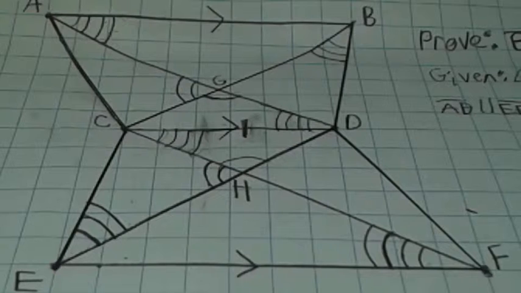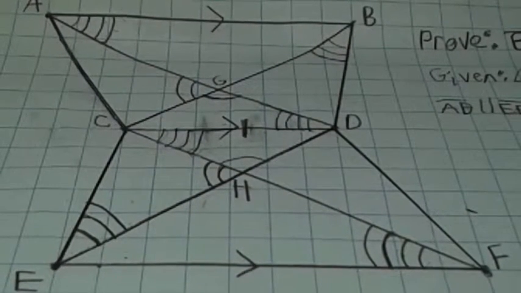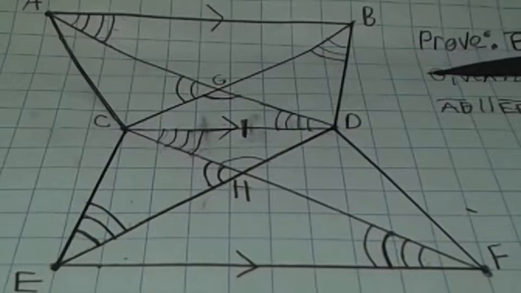Now that we have proven that all of these angles are congruent and this side is congruent, we can now prove that triangle CGD is congruent to triangle DHC.